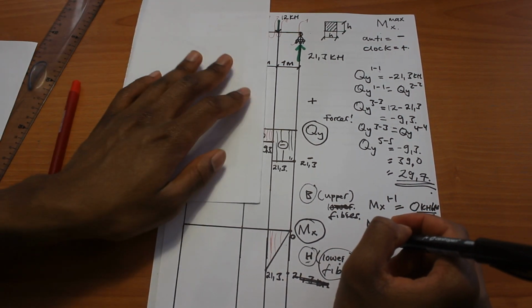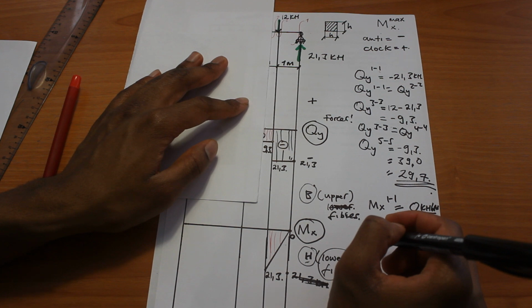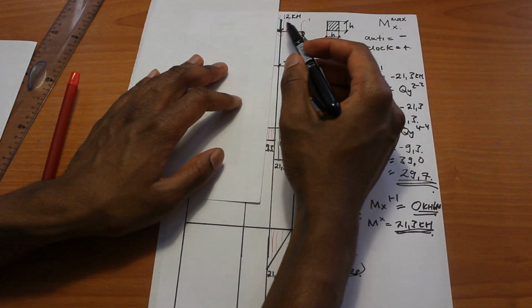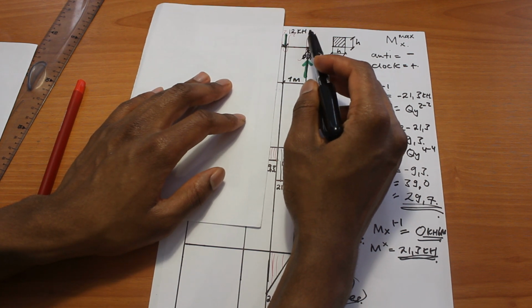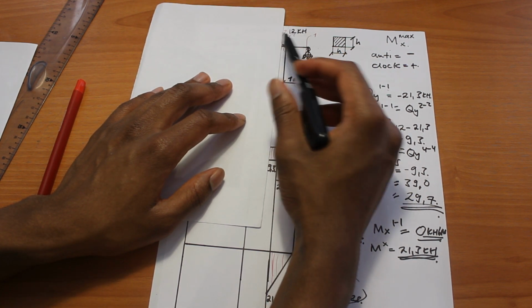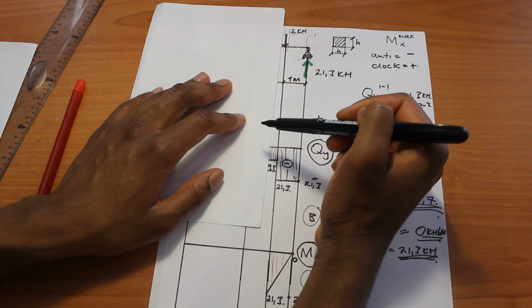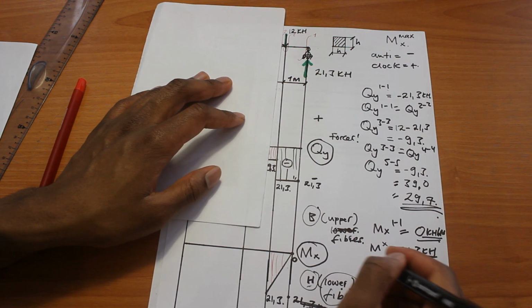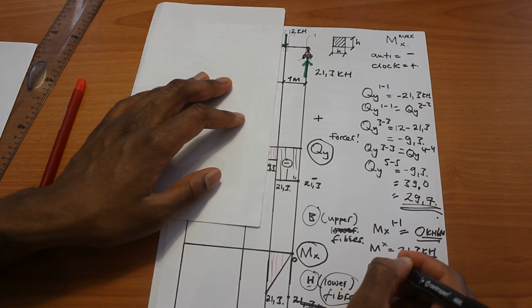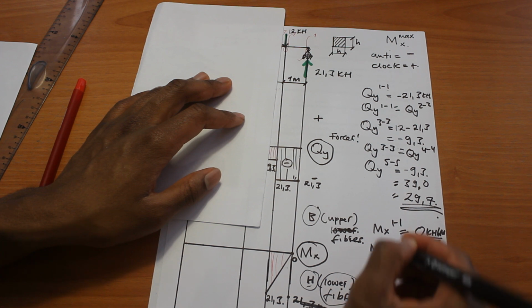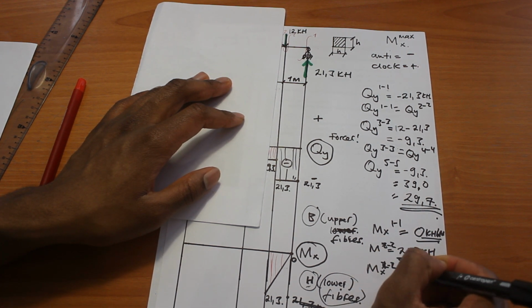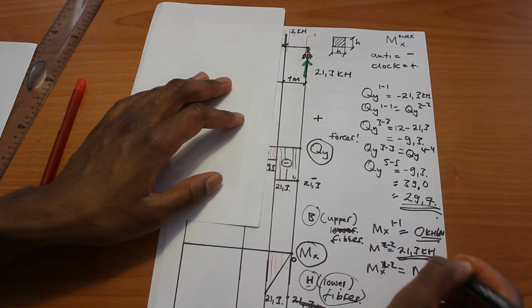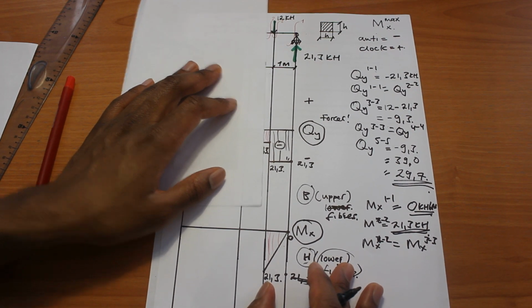When I get to the third section, I can clearly see that nothing is changing. Even though I can see these 12 kilonewtons, this 12 kilonewtons does not have any distance. It has not covered any distance, so it cannot be turned into a moment. So I'll say my Mx22 is equal to my Mx33. This is what we're going to say.